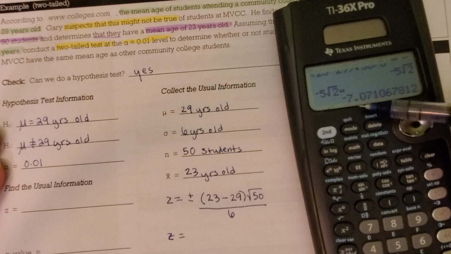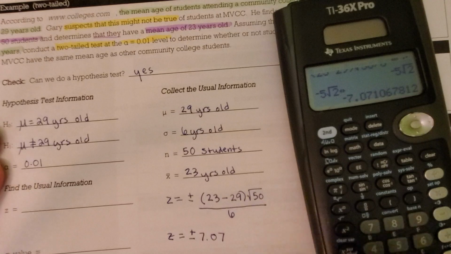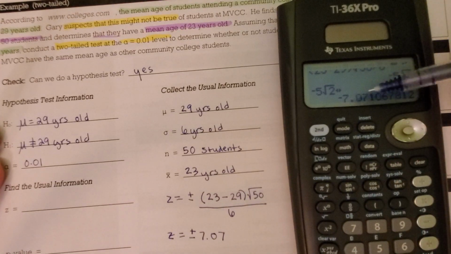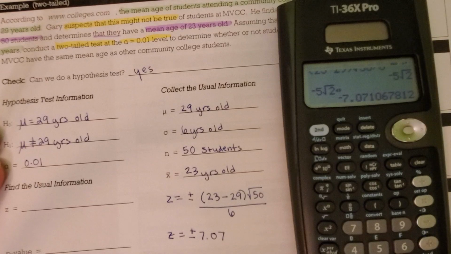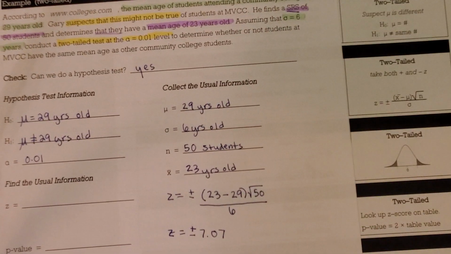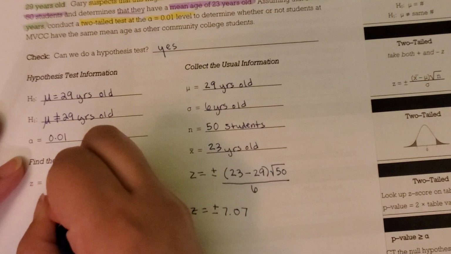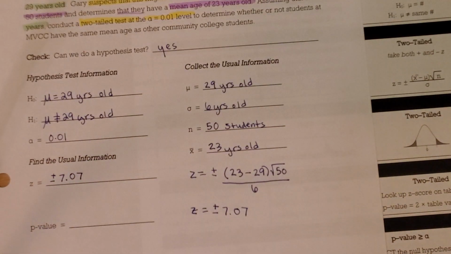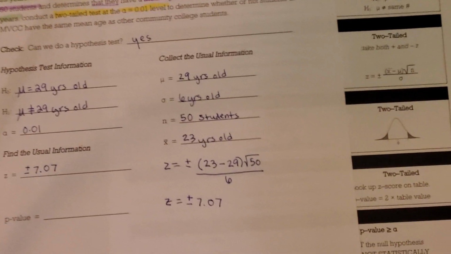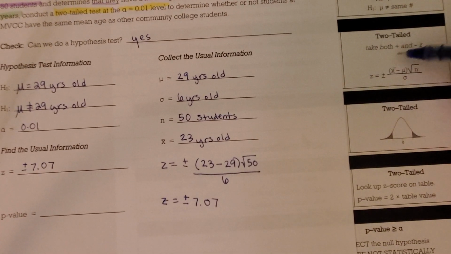So instead of negative 7.07, we're going to say plus or minus 7.07. So no matter what sign you get here, you're going to have plus or minus for a two-tailed test. So for our z-score, we're going to say plus or minus 7.07. All right, so that's finding our z-scores.